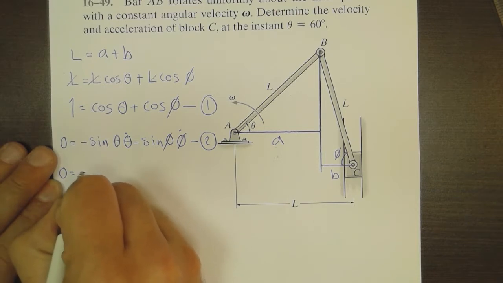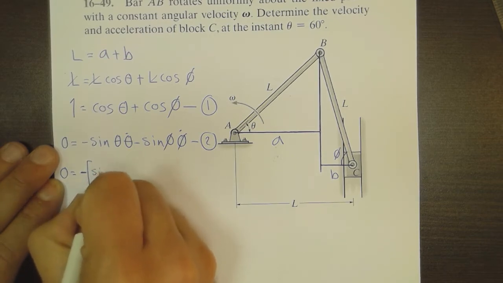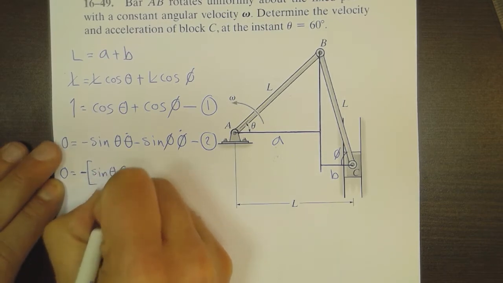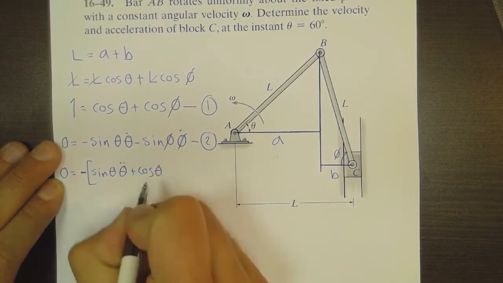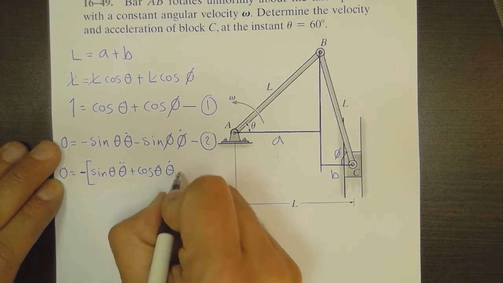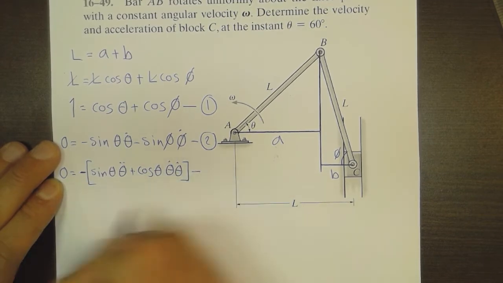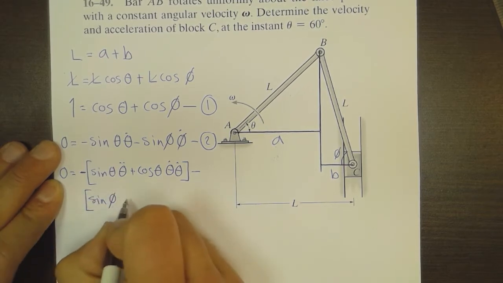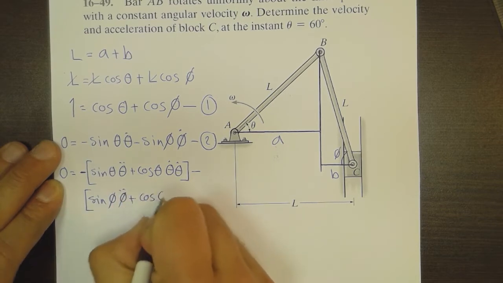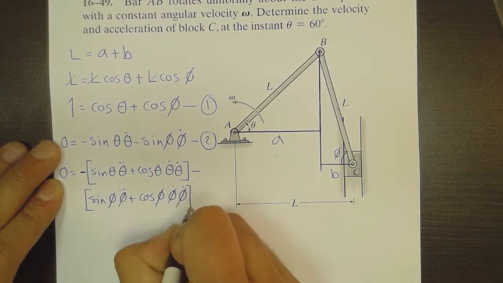So we can keep the minus out and do the derivatives: sine theta theta double dot plus cosine theta theta dot, again theta dot, and minus sine phi phi double dot plus cosine phi phi dot again.